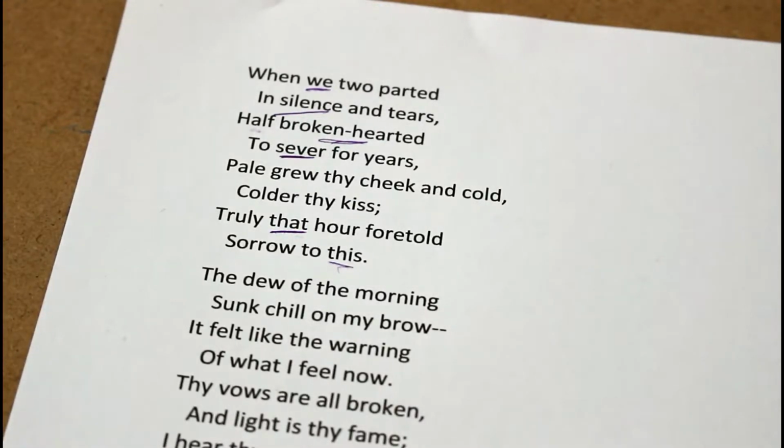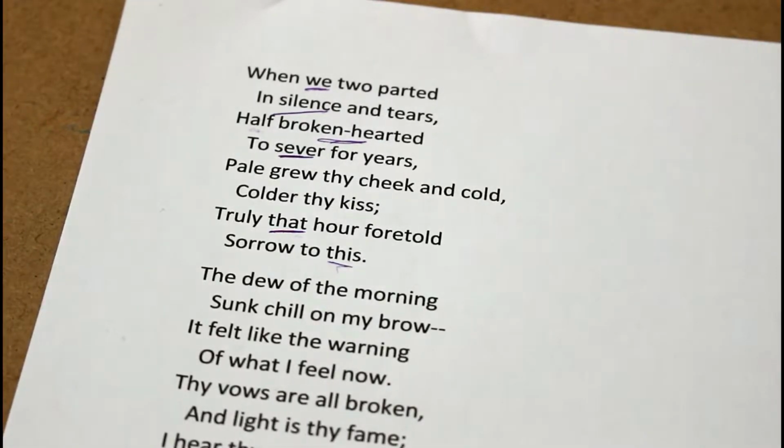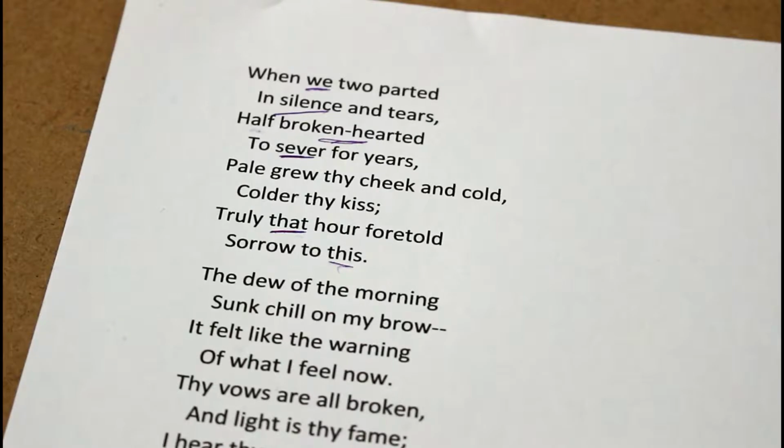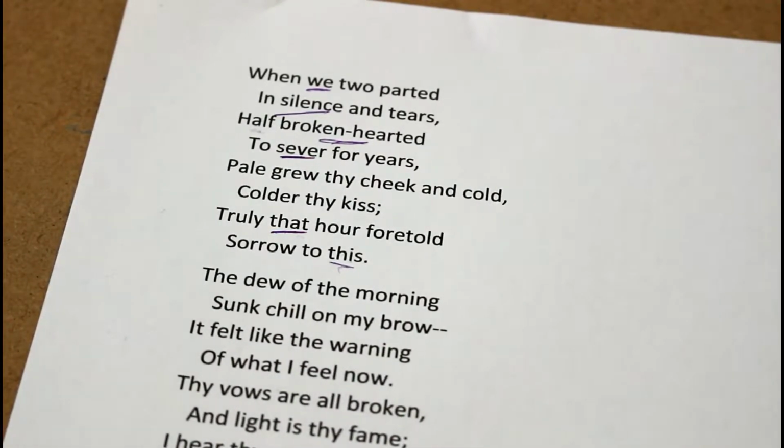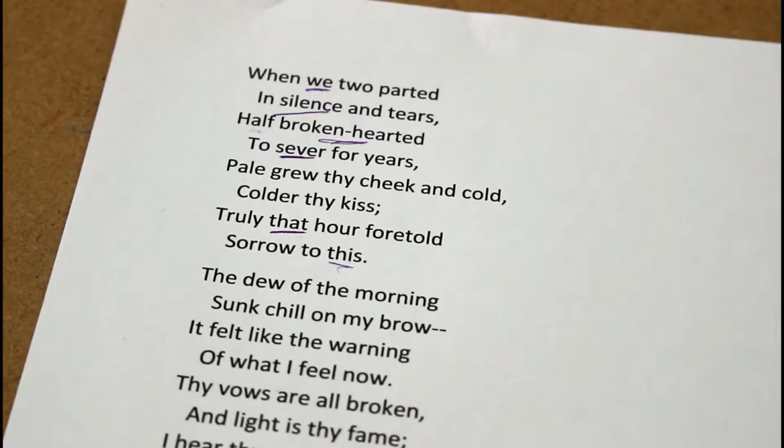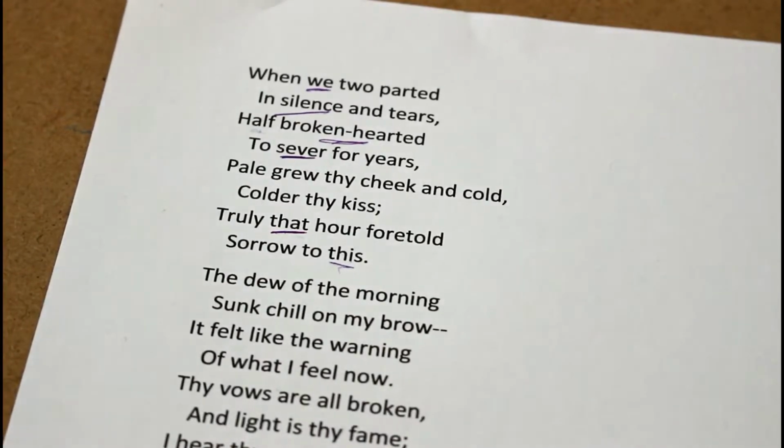The morning dew, the chill on his brow, again links into images of coldness, even death in many respects, metaphorical death, the death that is analogous to the death of a relationship. But it has a very tactile feel to it, because the emphasis is on coldness. There's also an emphasis on secrecy as well. "It felt like the warning of what I feel now."